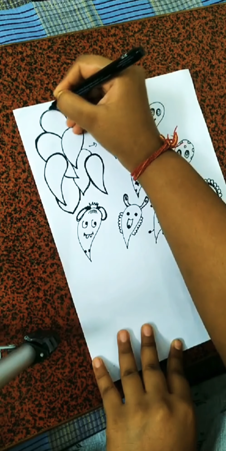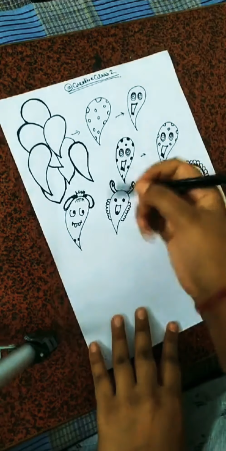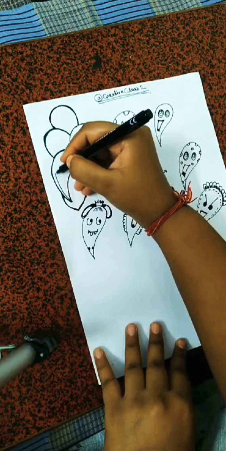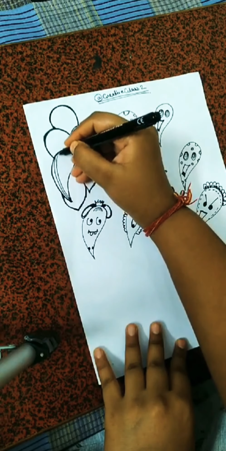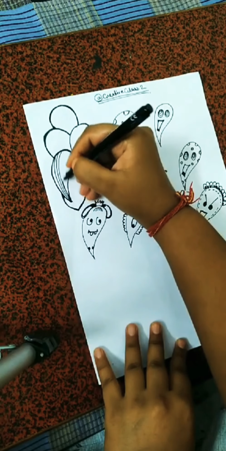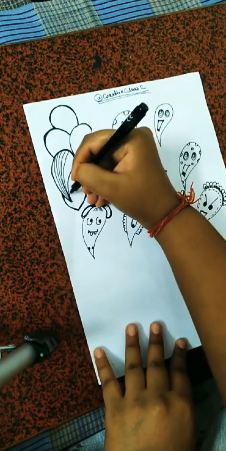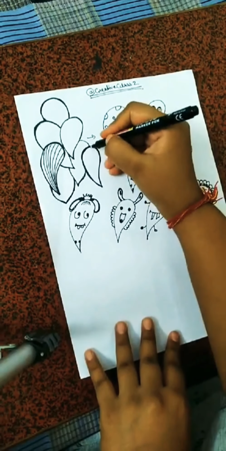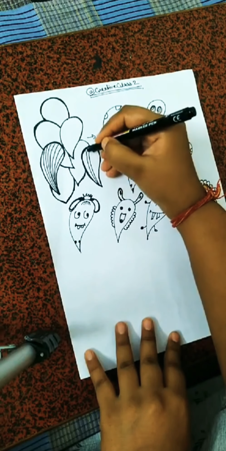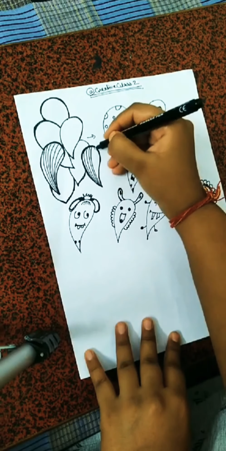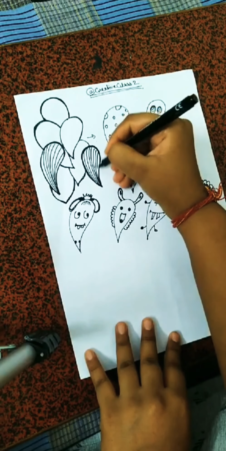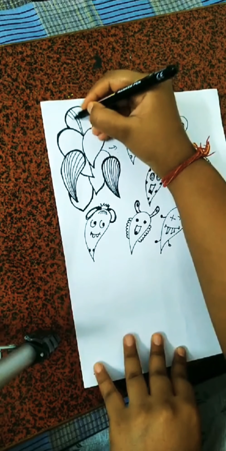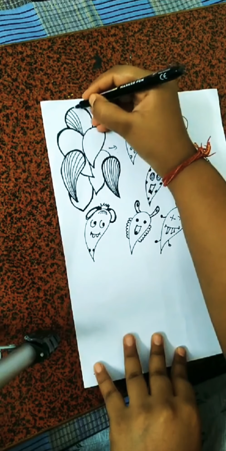Now you can go for one element also, or you can go for different elements also. Like here I am going with a different pattern. In one shape I am filling all the lines, like this. Okay, the same I am repeating again and again in 2-3 shapes, like this.